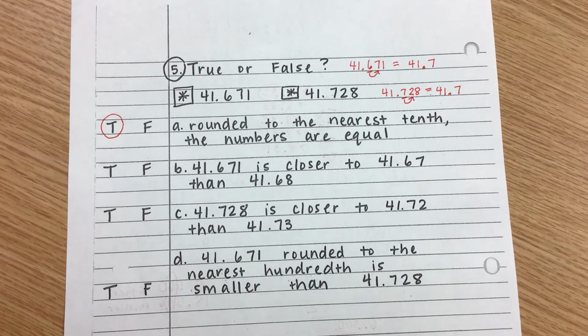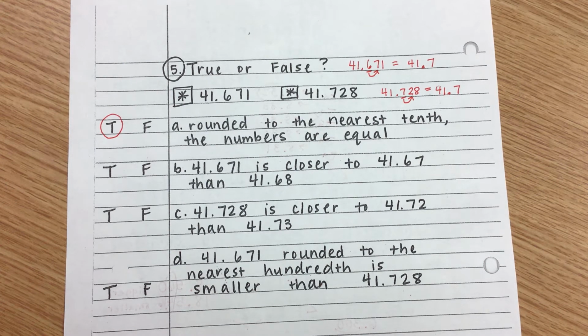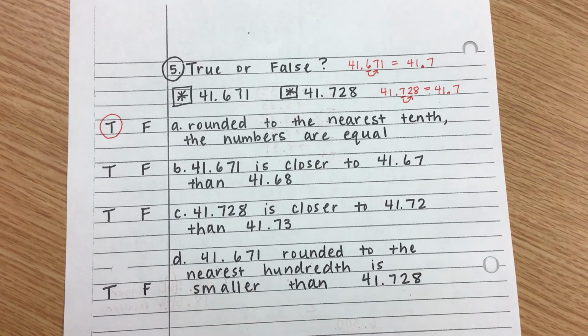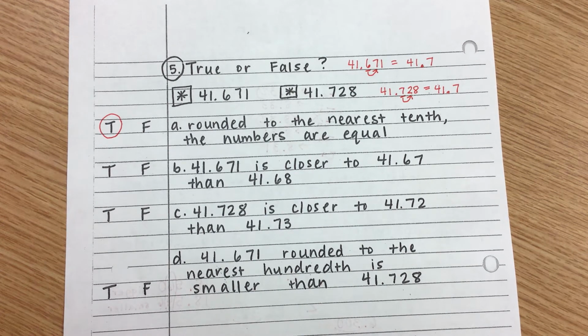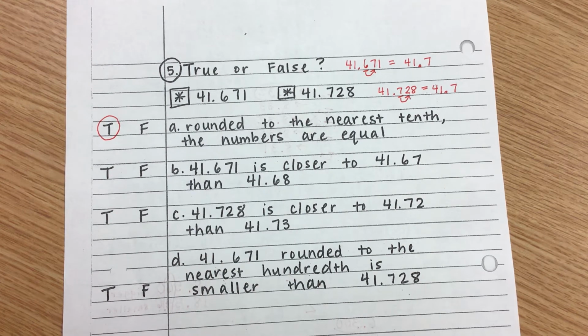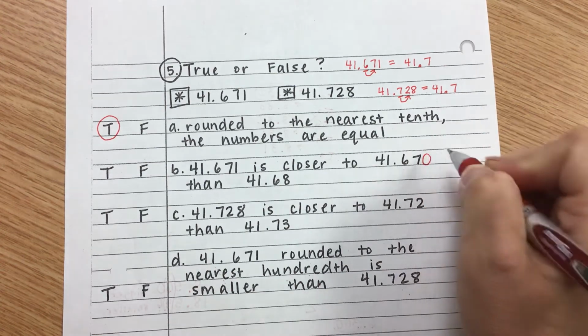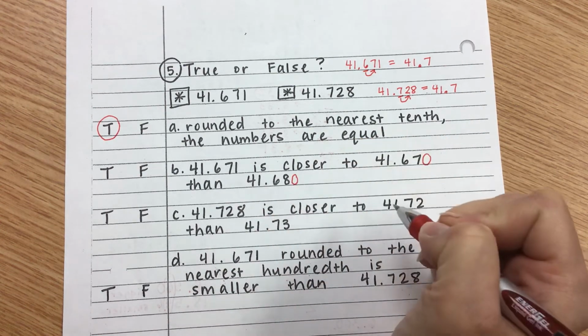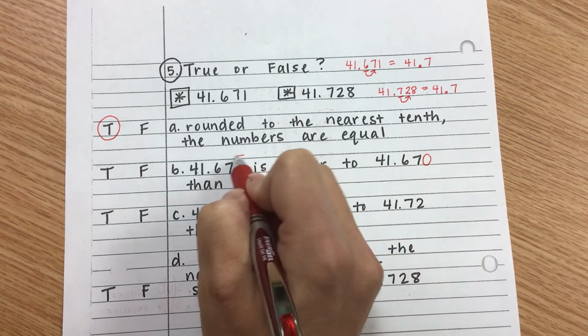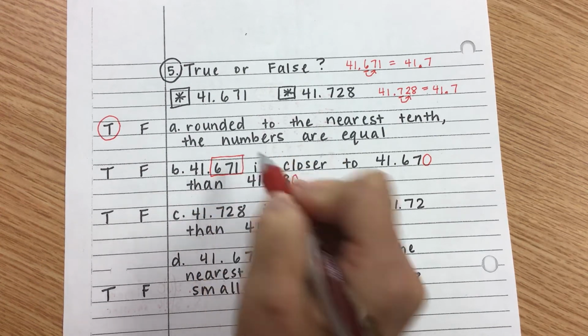B, 41 and 671 thousandths is closer to 41 and 67 hundredths than it is to 41 and 68 hundredths. So the way I like to think about this is I'm going to add a 0 to the end of both of these because I'm going to think about what it's saying right here.